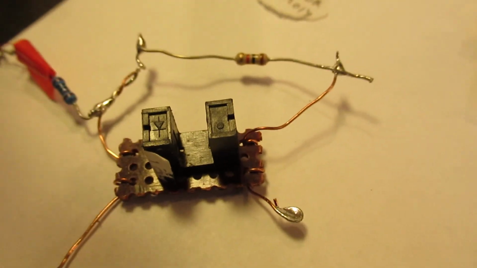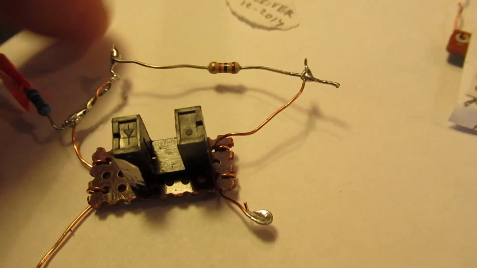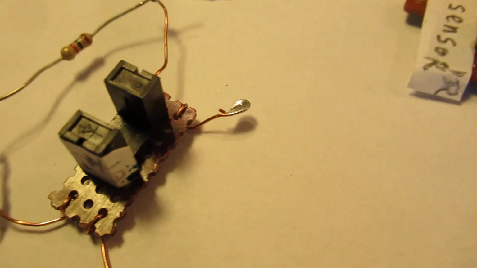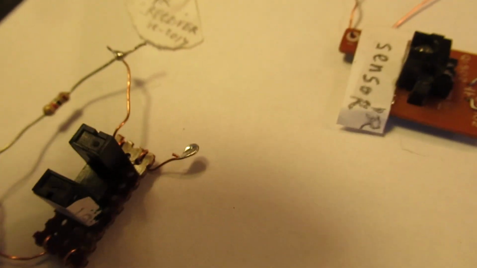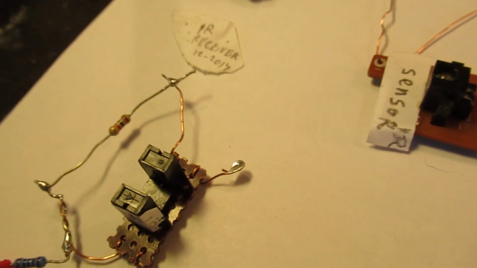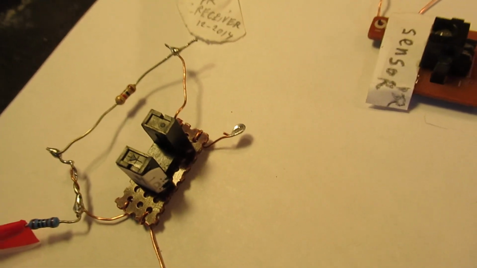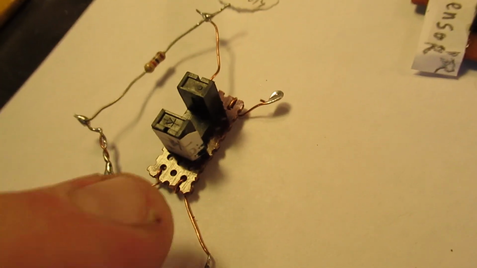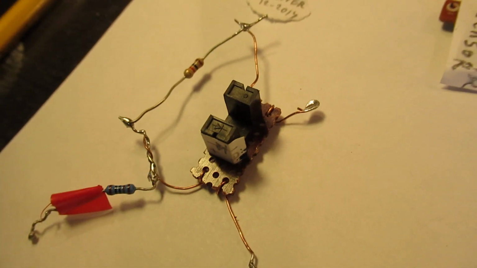This is a detector, of course, and when the light is blocked in between the signal at the detector disappears. That's the aim of this electronic component.